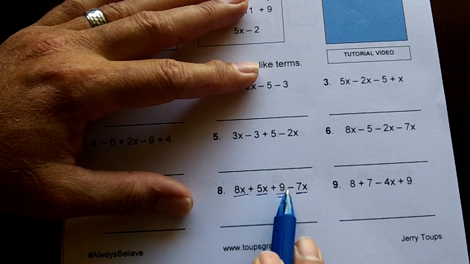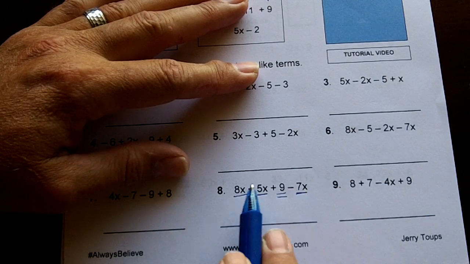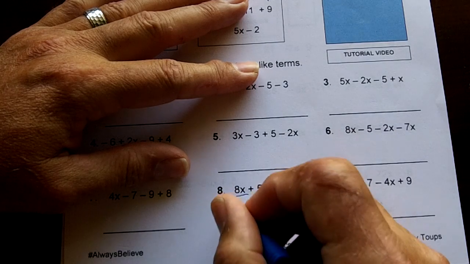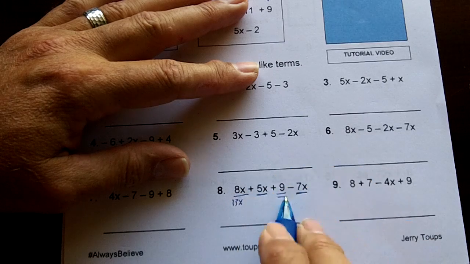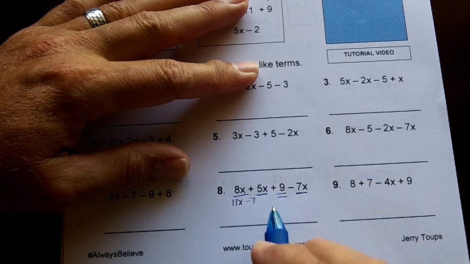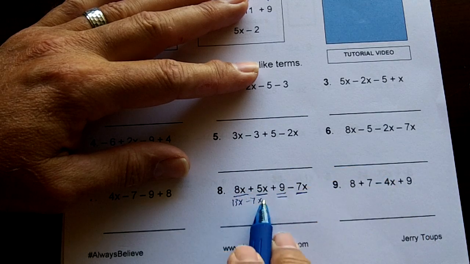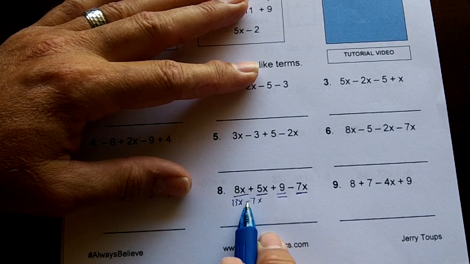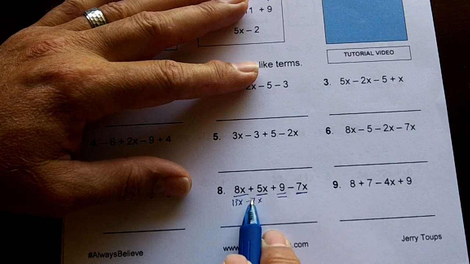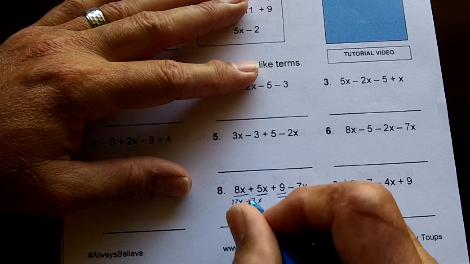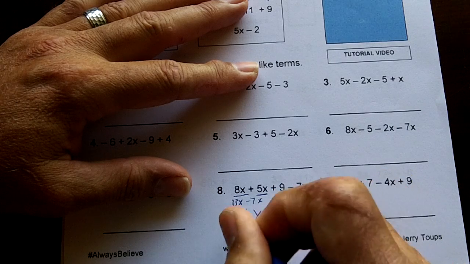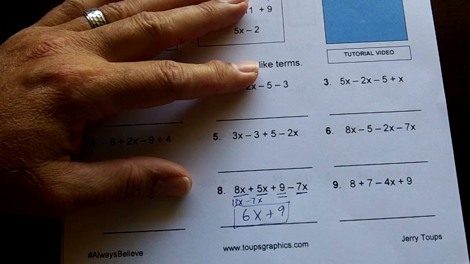So I got to group all of my single underlines first, right? Open, open, shaded. So I'm going to group the open ones together. 8 and 5 is 13, and I'm going to put a little bitty 13x, and then I got minus 7x. Now I could group these two, can I? I have more 13, so the sign's positive. 7 is negative, 13 is positive. Small away from big. 7 away from 13 is 6. My variable is x, and the plus 9 drops. So this would be my answer.